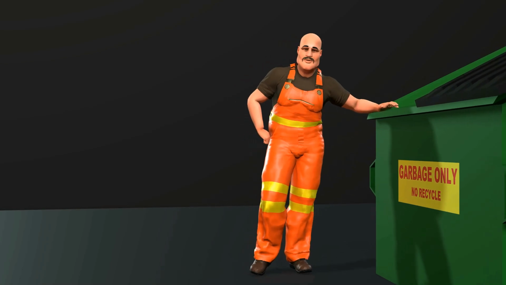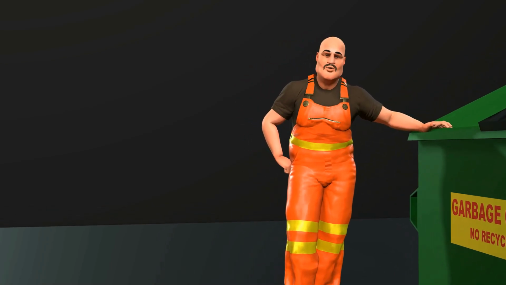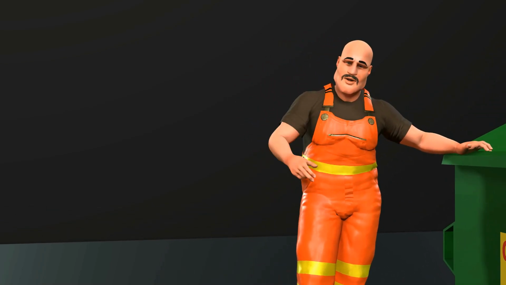In the next video, we'll use the Principled BSDF shader to create a material and apply an image texture.